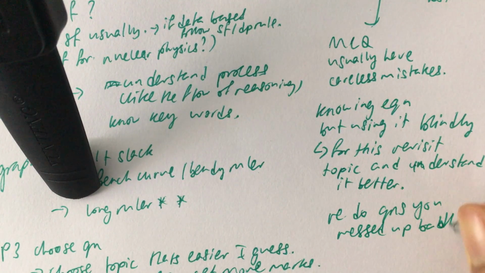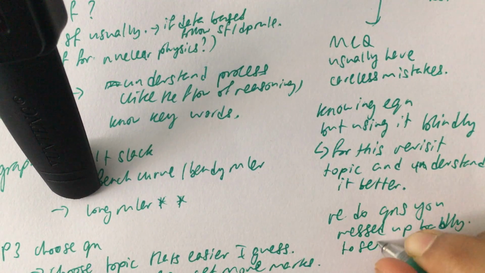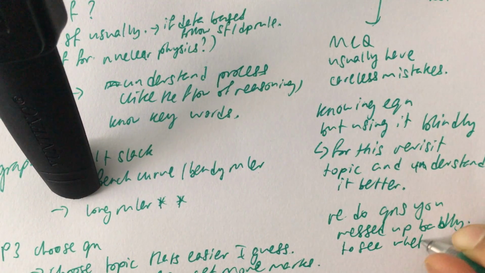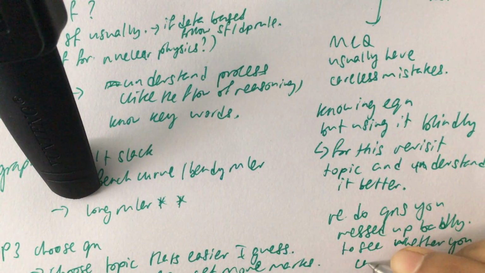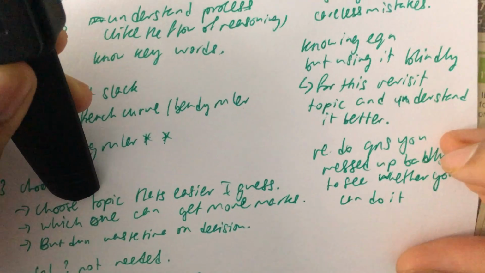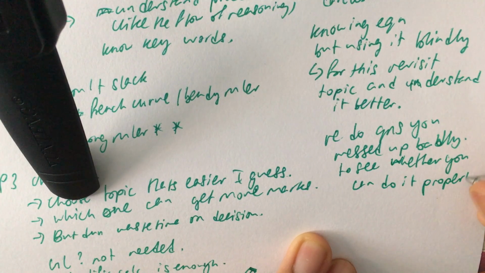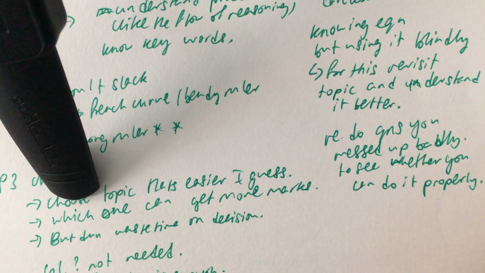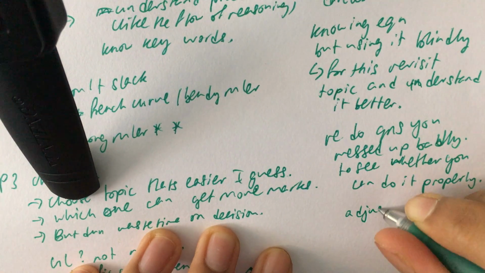That's why it's very important to actually look through your paper and see what topic or what kind of question you tend to mess up, and then go back and improve on that particular topic. Or if there's a topic that you're doing very well, you still study for it, but you can focus more on other topics. So that's how you make the most of your studying, I guess.